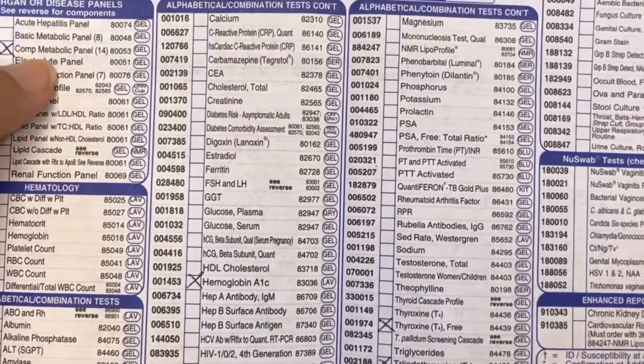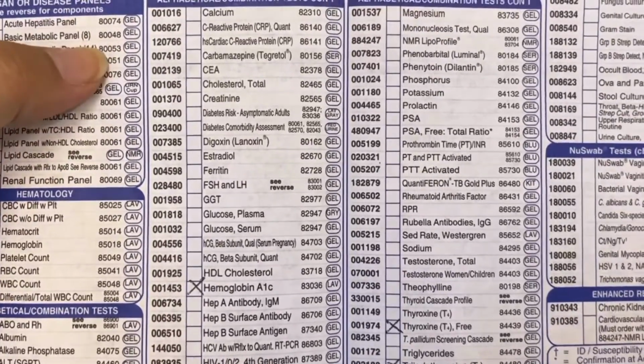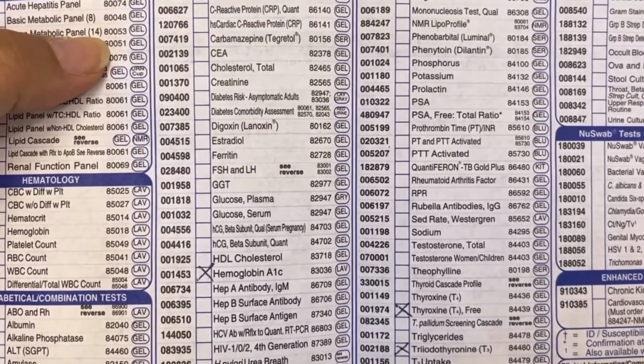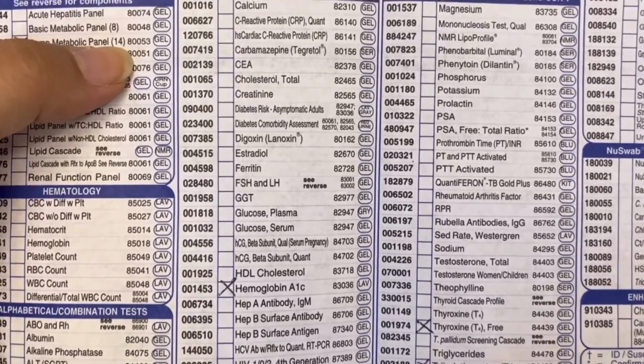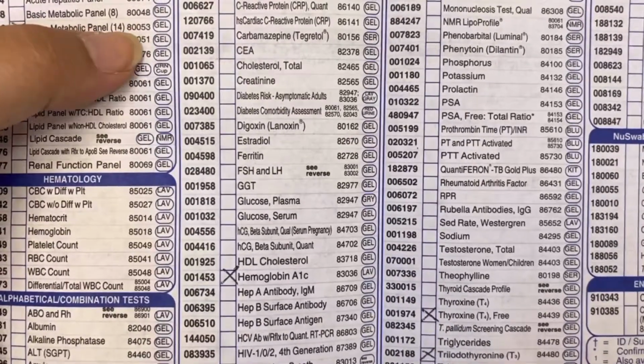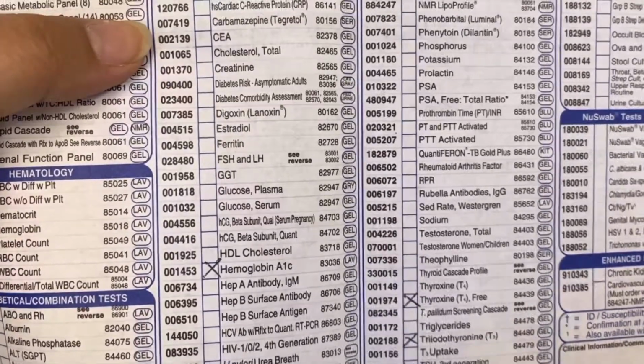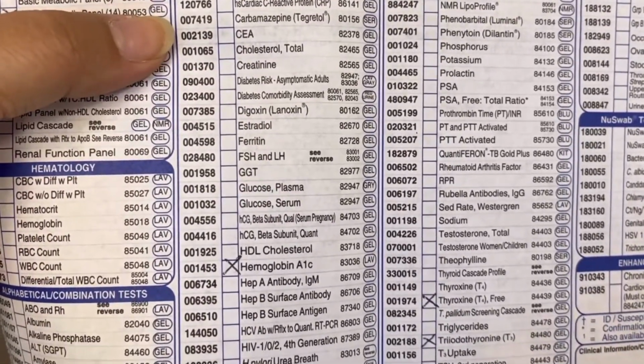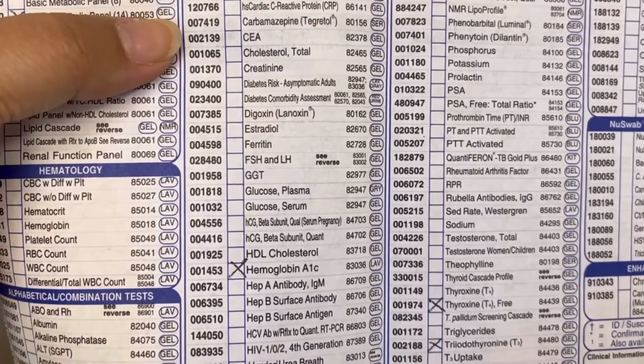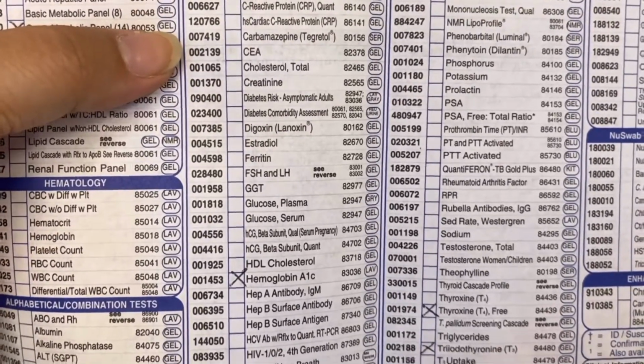Okay, CMP, it says 14 here because there's 14 different things that they check, and it goes into a gel separator tube. That is either a tiger top, a gold top, or a mint top.